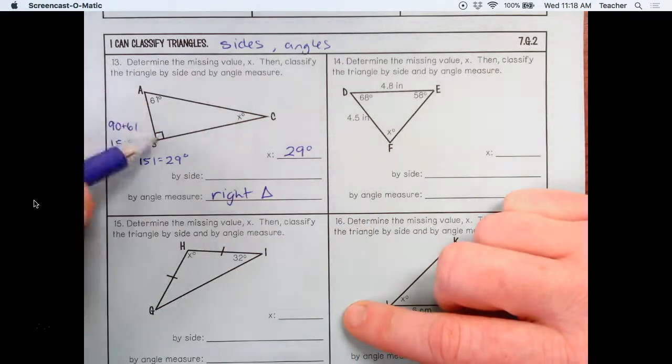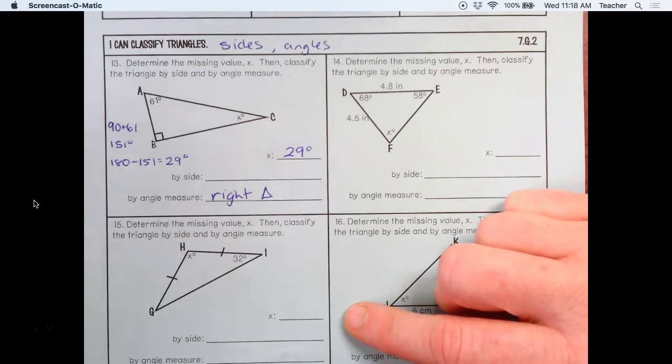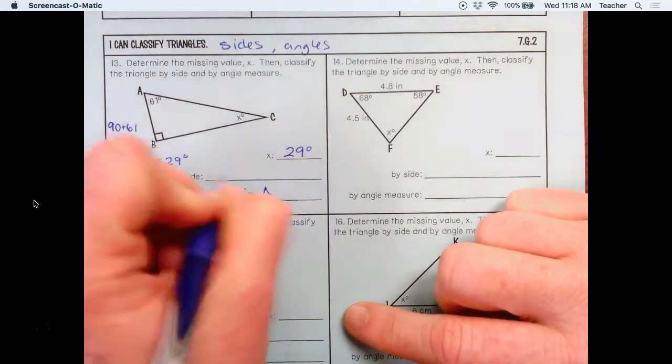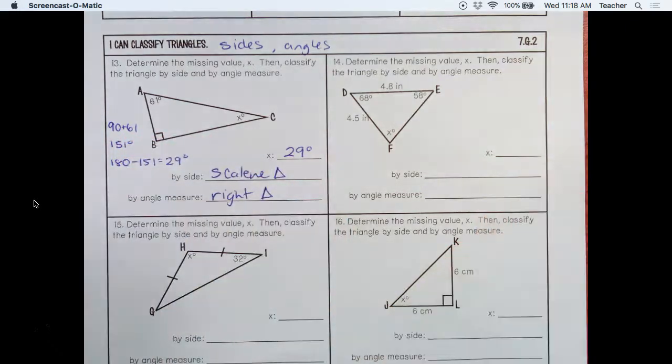If all three angles are different, all three sides are going to be different. So if you want to classify by sides, it's a scalene triangle. If angles are equal, the opposite sides are equal. So we're looking for triangles that have equal angles for them to be either isosceles or equilateral. You're going to do the same thing for 14, 15, and 16.